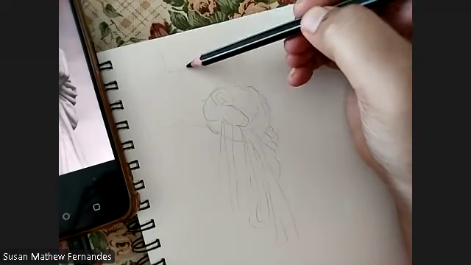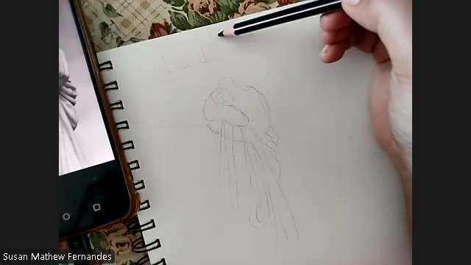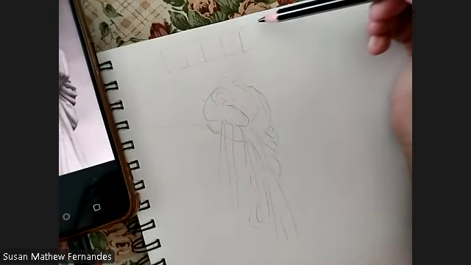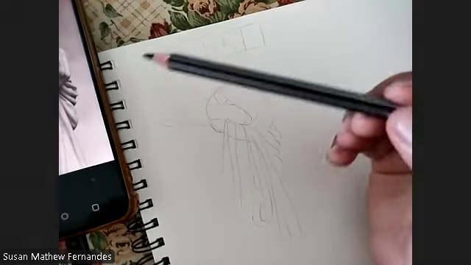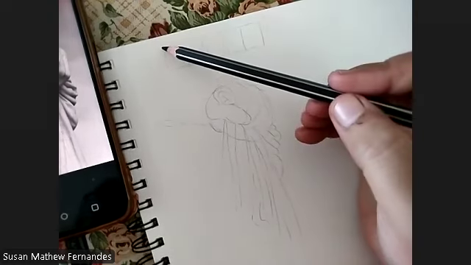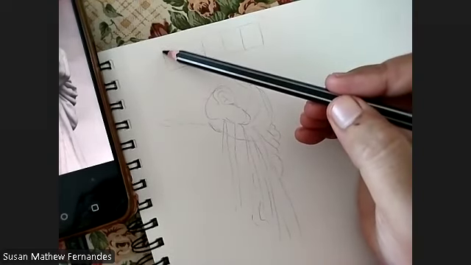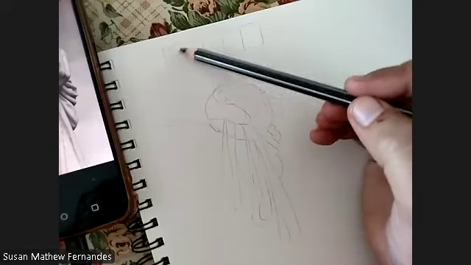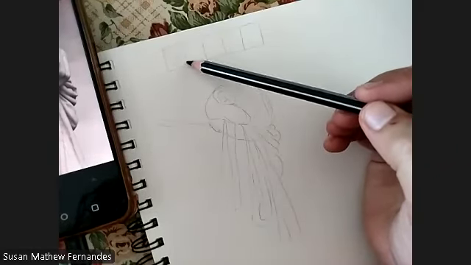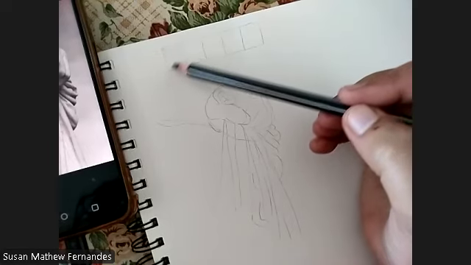I'm just making these boxes on top to indicate the various shades I can make with this one pencil. Okay. So the first box will be your lightest shade, very, very light. You're just barely touching your pencil to paper shade.